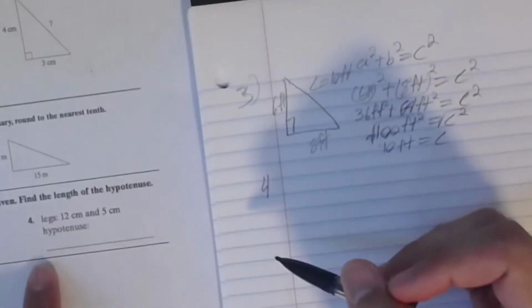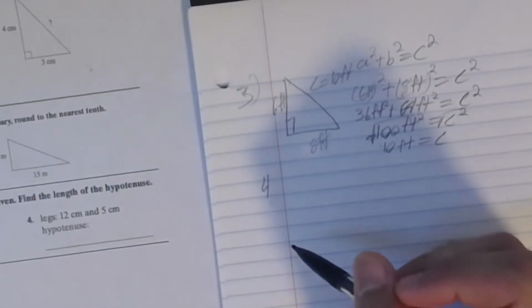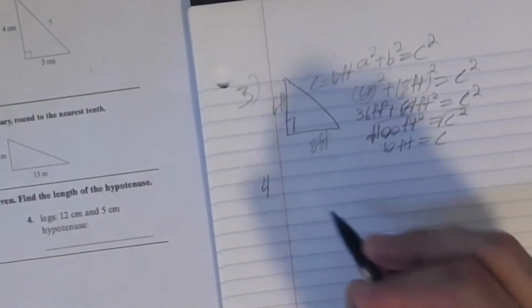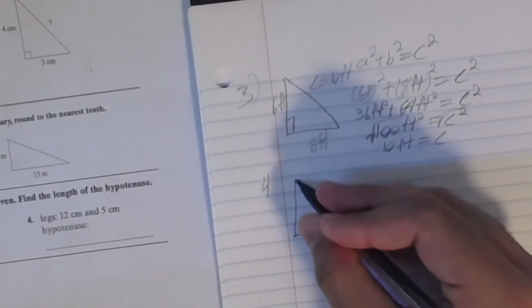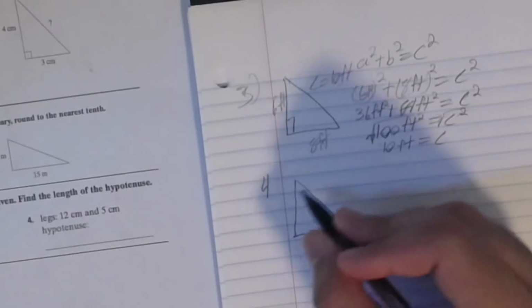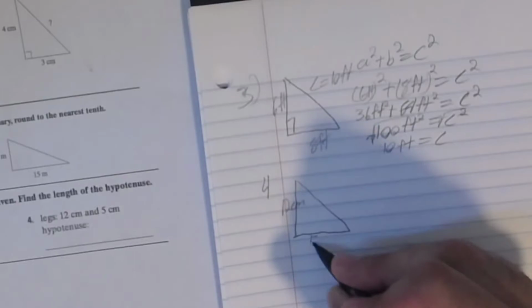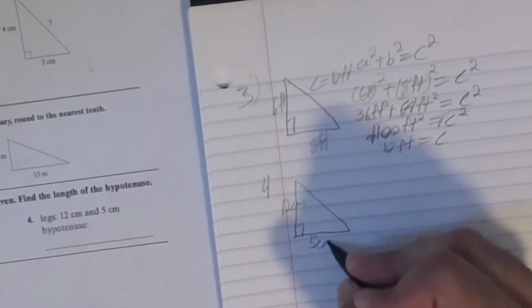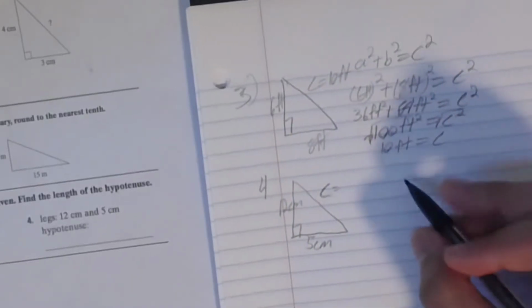We are given one leg is 12 centimeters, and the other leg is 5 centimeters. Let's draw the picture. You don't have to draw the picture, but I like drawing pictures. It makes it easy to see.